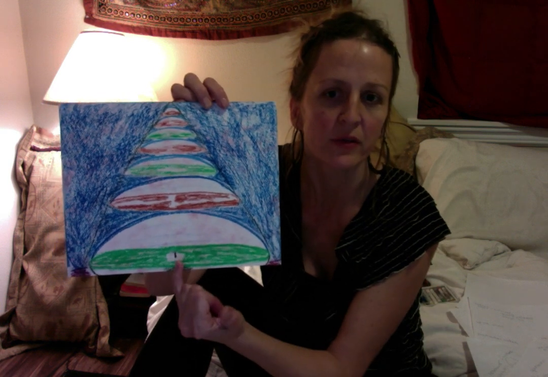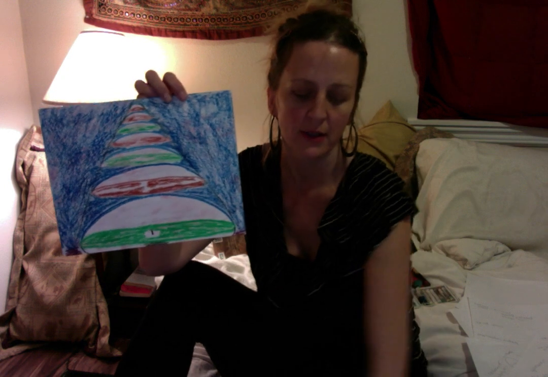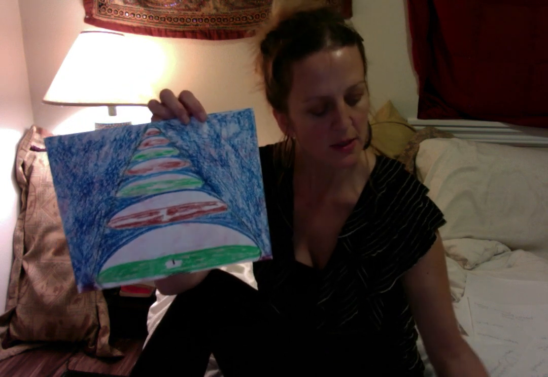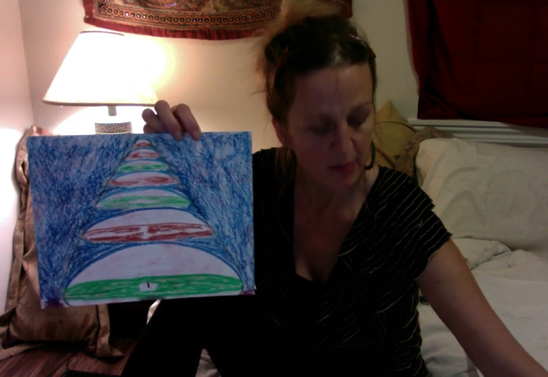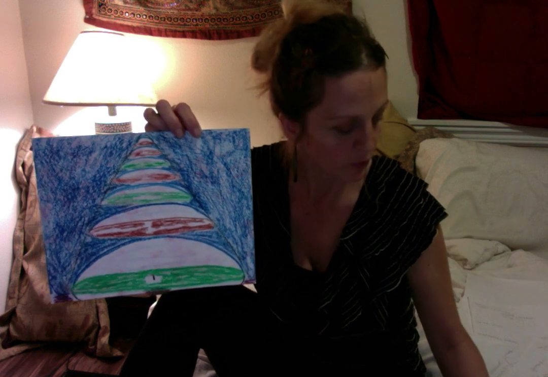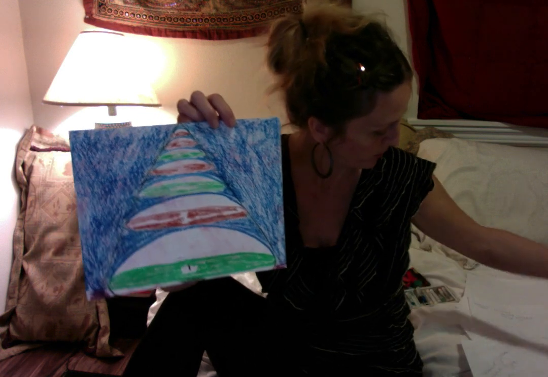And I want to point out that there is a space in the center that does connect all of these places, but to travel there is only with, how do you say that? I want to say permission, but really that's not the word.